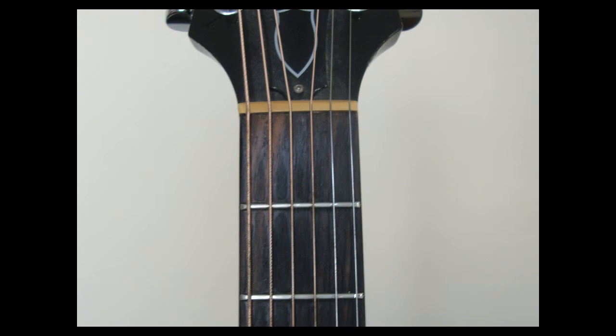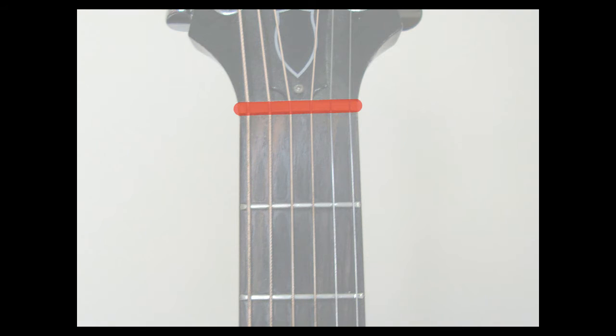The thick line at the top of the grid is the bit on your guitar where the strings pass over the tuners to the neck. This is usually a piece of bone or plastic called the nut. Now the nut actually functions as a fret, and you can think of it as the 0 fret.